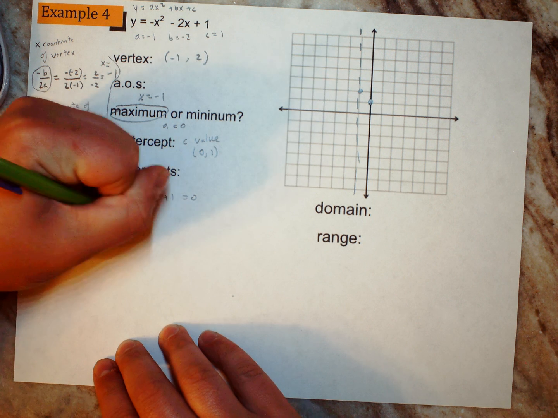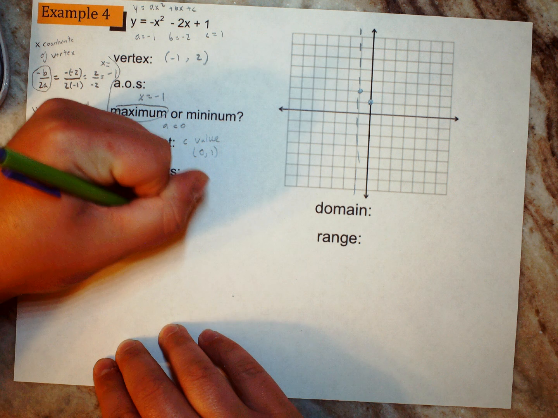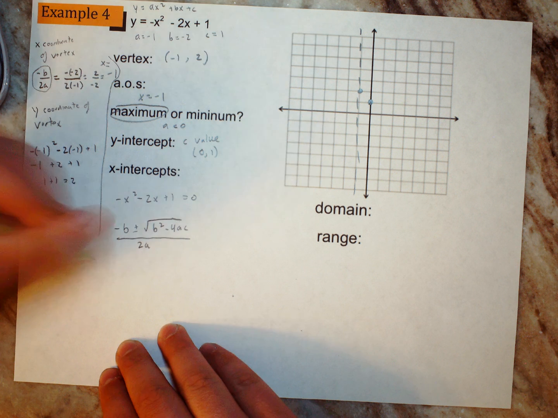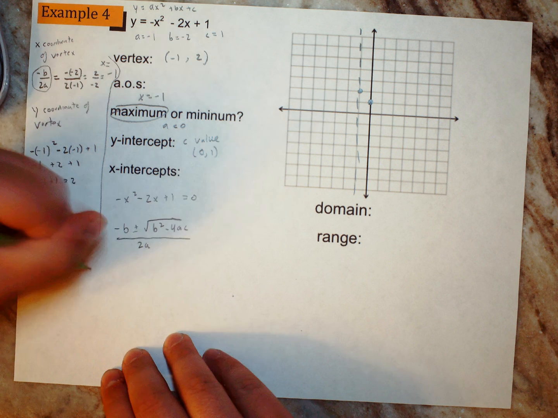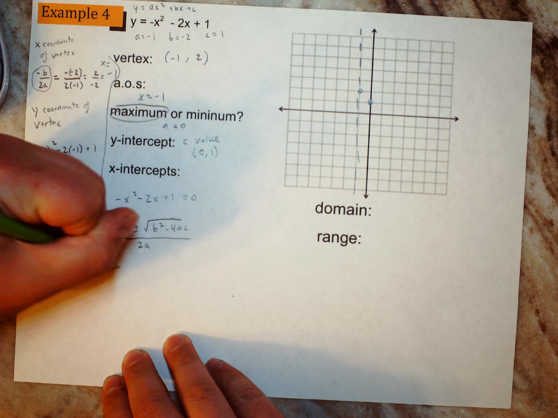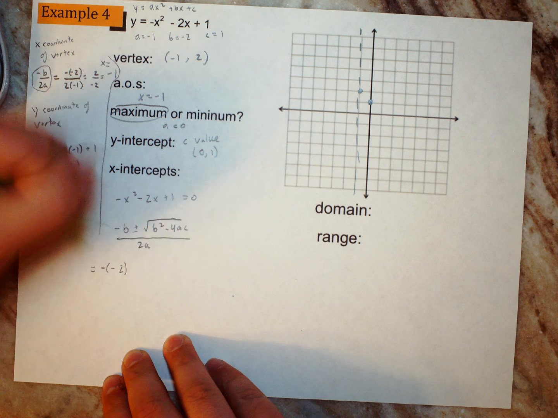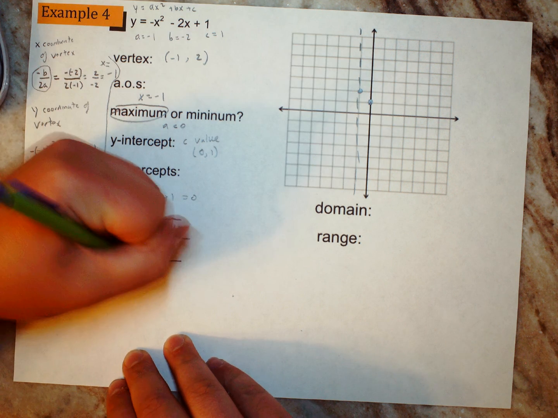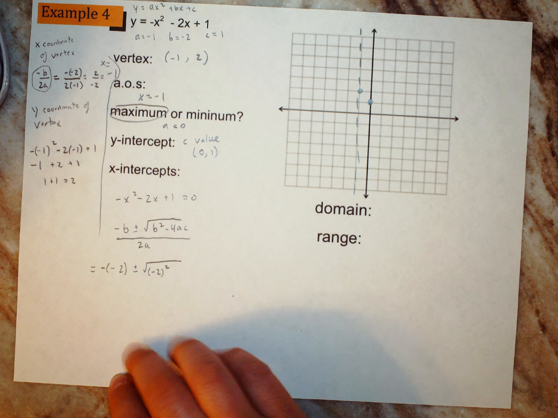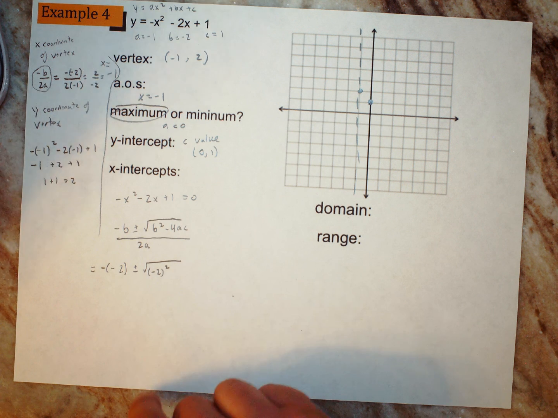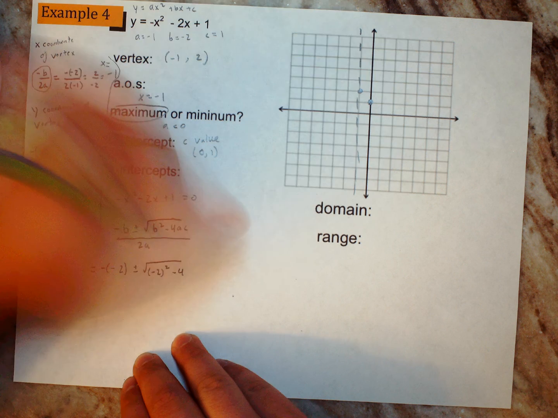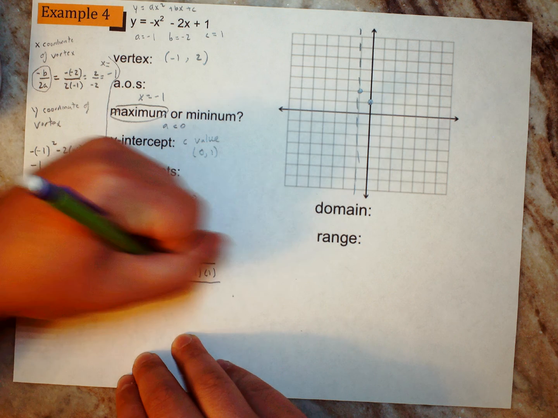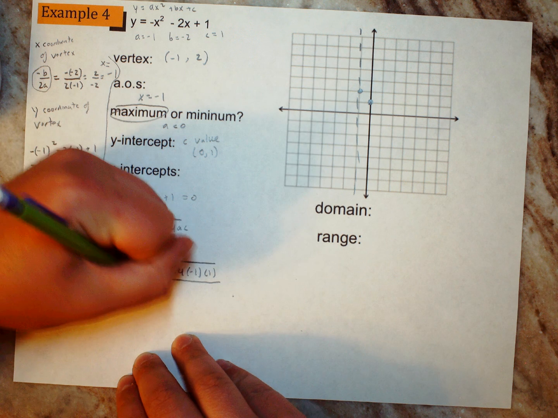-b plus or minus the square root of b squared minus 4ac all over 2a. We know our values for a, b, and c. So opposite of b is opposite of -2 plus or minus the square root of -2 squared. So again, I'm doing the quadratic formula to get the roots, to get the x-intercepts. Minus 4 times -1 times 1, all over 2 times -1.